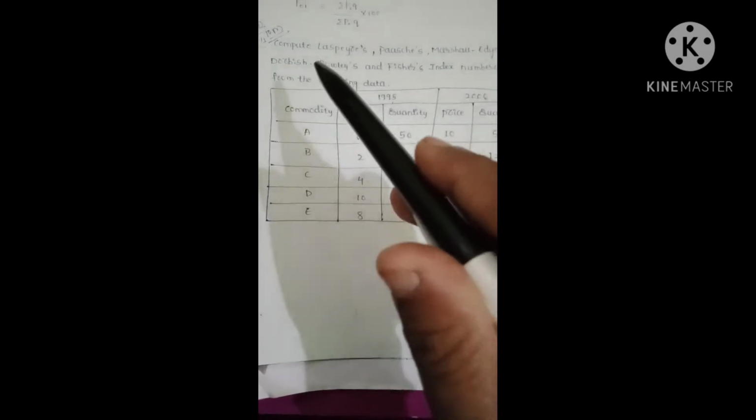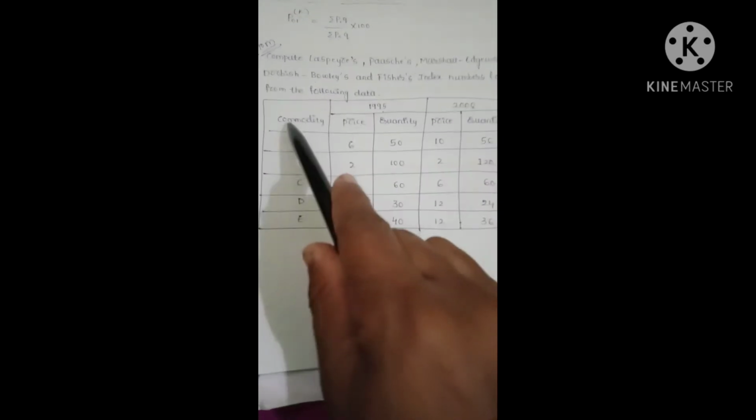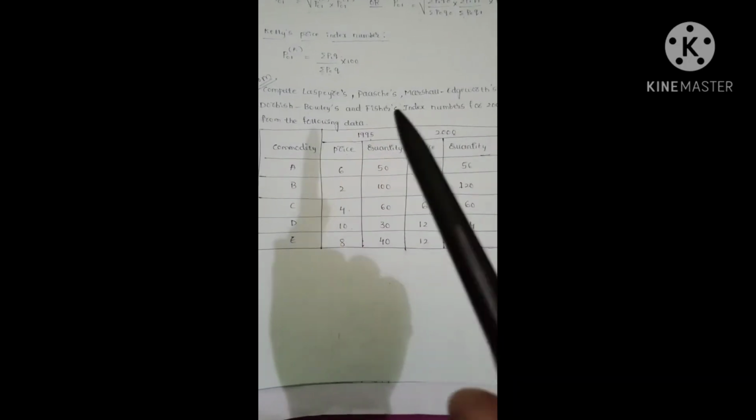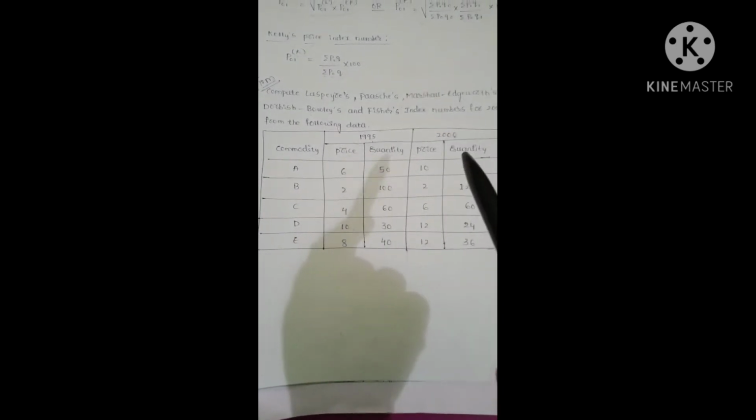What is the example? Compute, means calculate, Laspeyres, Paasche, Marshall Edgeworth's, Dorbish, Bowley's and Fisher's index numbers for 2000 from the following data. How we calculate? Here one table is given. By using this table we calculate these methods.